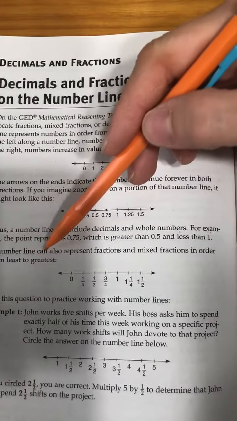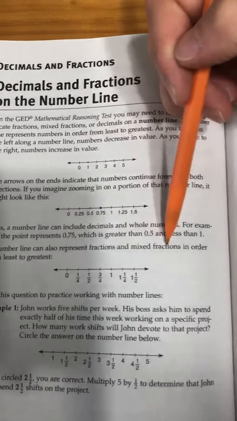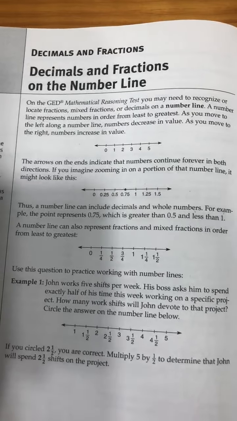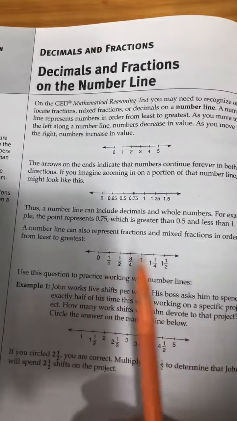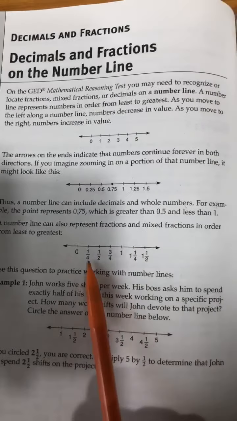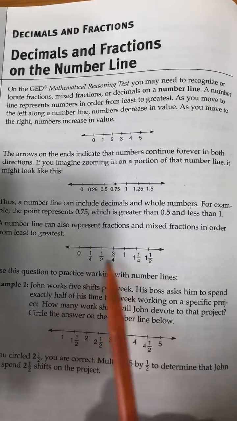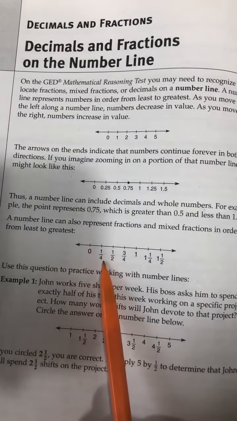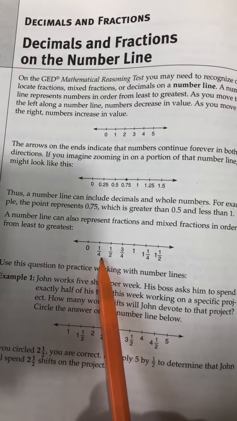A number line can also represent fractions and mixed fractions in order from least to greatest. So here we have a number line with fractions and whole numbers on it. We can see this number line starts with 0, and then it goes up by a quarter, 1/4.